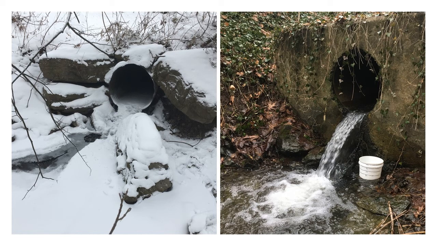Okay. These were also just images of culverts. On the right, this would be an example of a culvert that you can measure with a bucket. And on the left, just showing in the winter how the culverts could look.